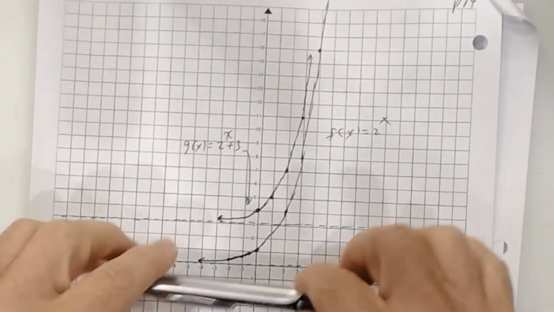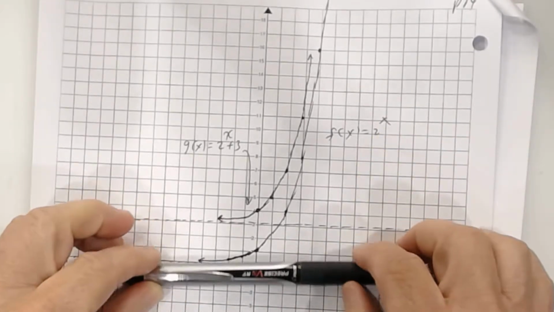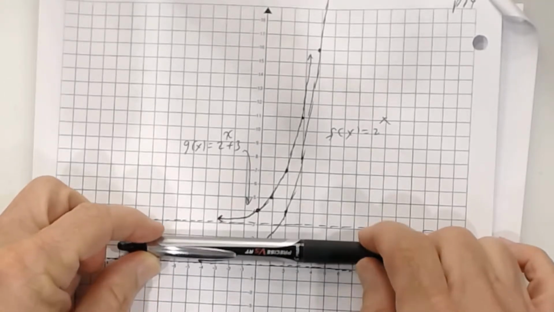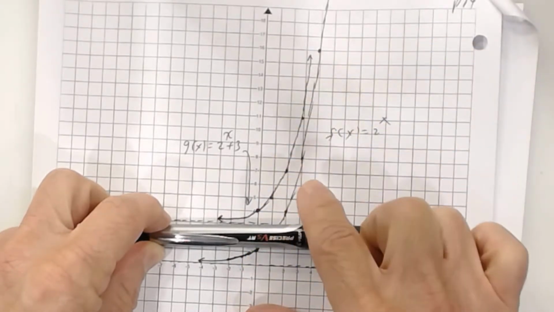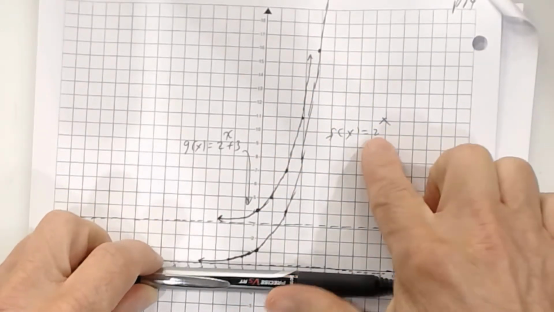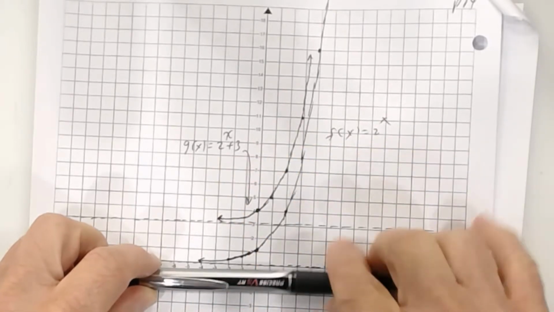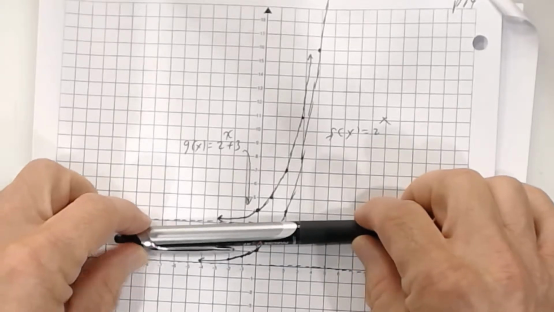Basically, if I took 2 to the x plus 0 and shifted it up 3 units, I would get this graph. I can get 2 to the x plus 3 by taking 2 to the x and shifting everything up 3 units.